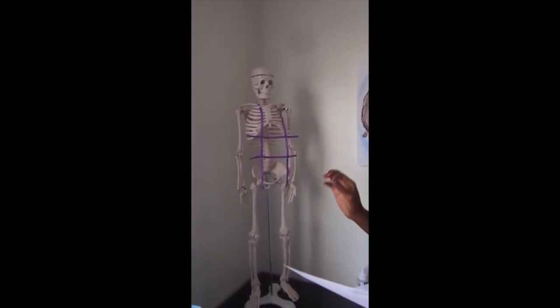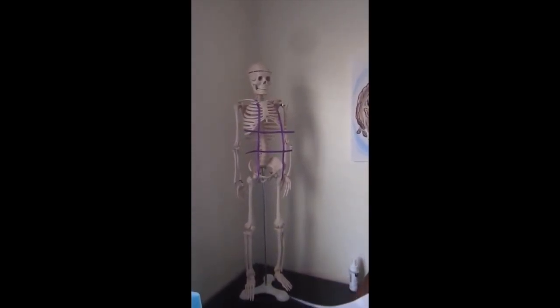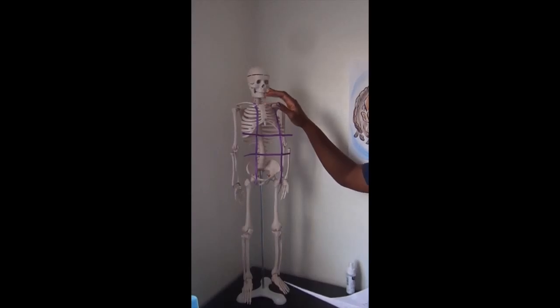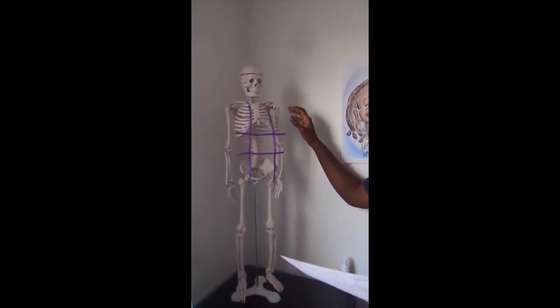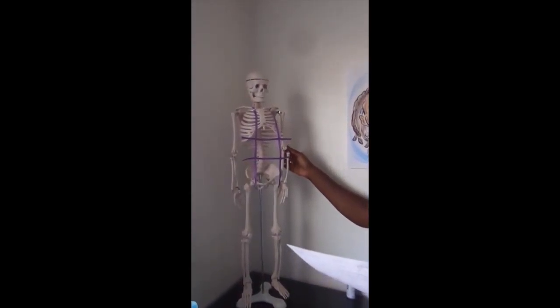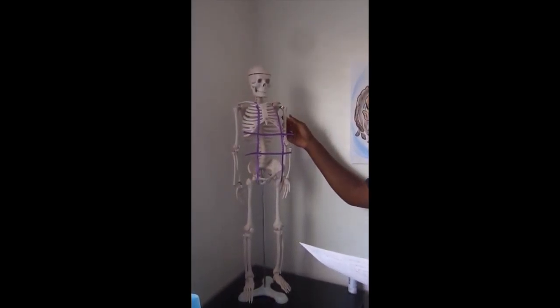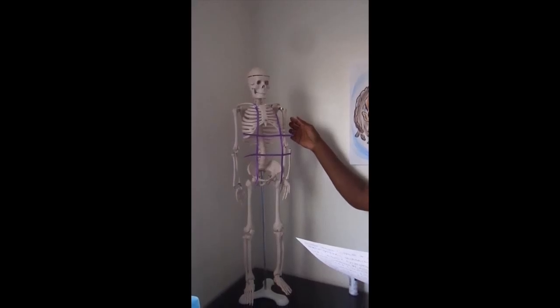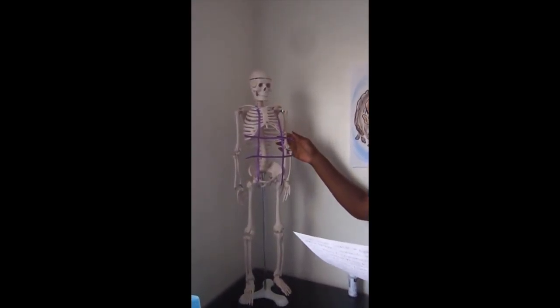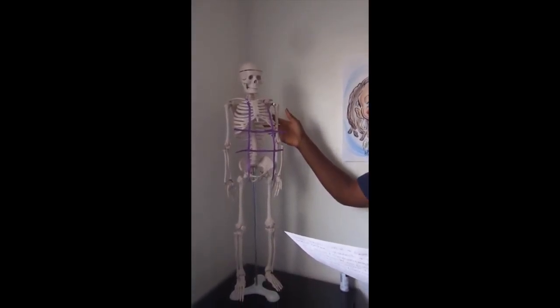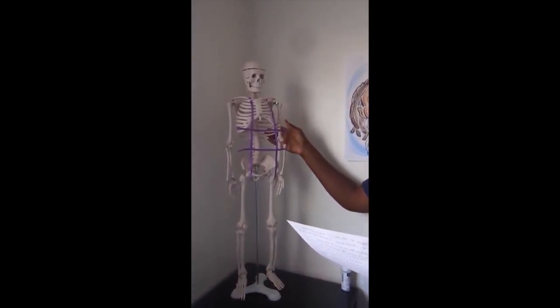Next, we will start with the directional terms. The head is superior to the sternum. The olecranon is distal to the acromial, which means it's going away from the trunk. The axilla is proximal to the brachium, which means that it's closer to the trunk than the brachium is.